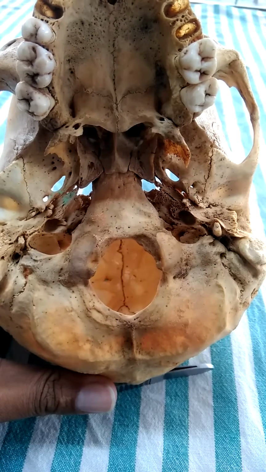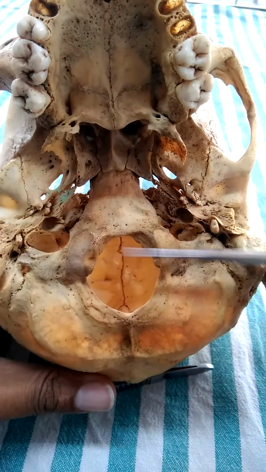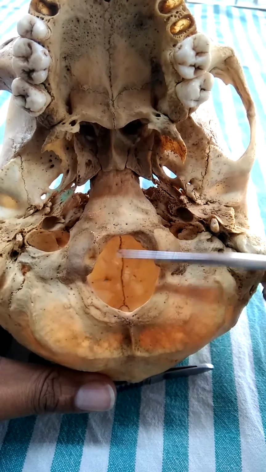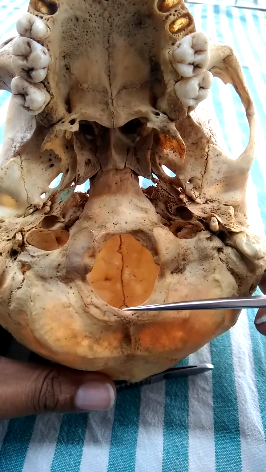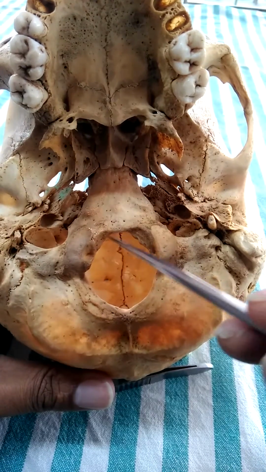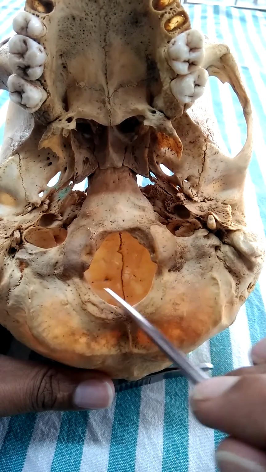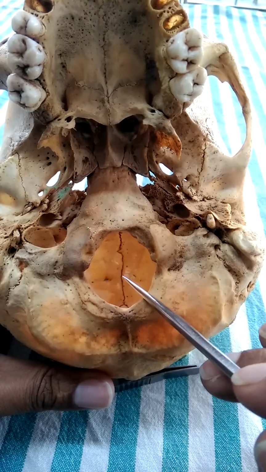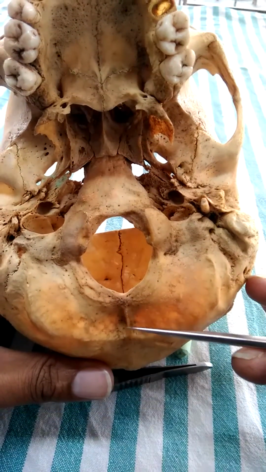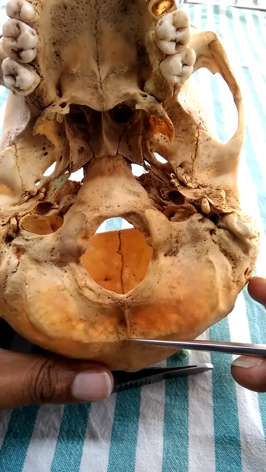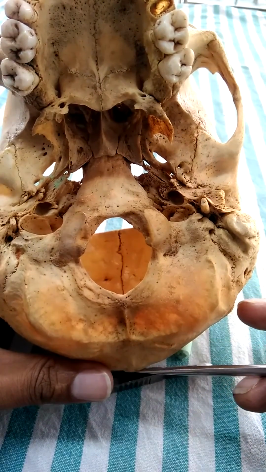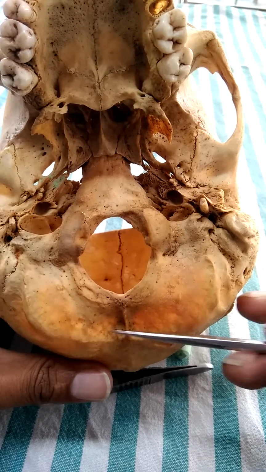Now we'll see the posterior part of the norma basalis. In the median region, you can see the foramen known as the foramen magnum. Then posterior to the foramen magnum, there is the external occipital crest, external occipital protuberance, and superior nuchal line.